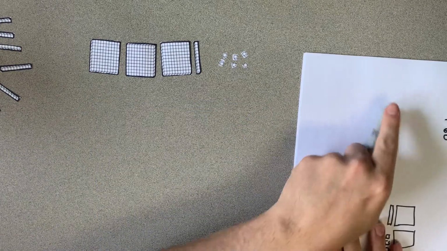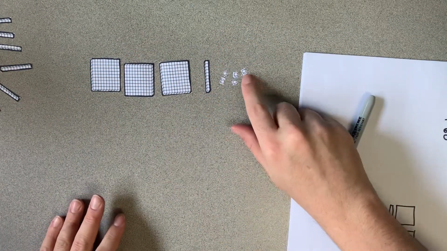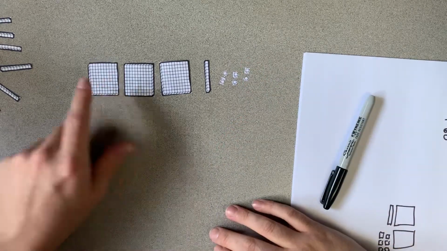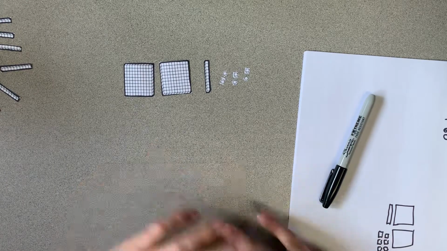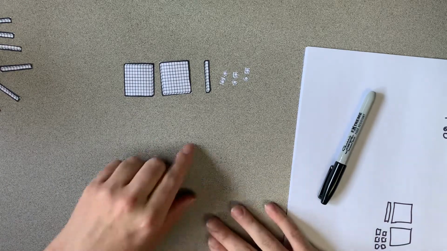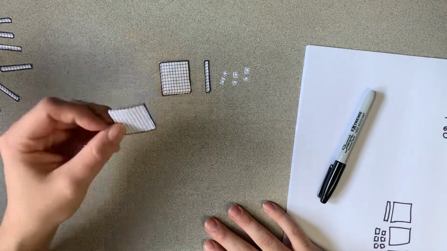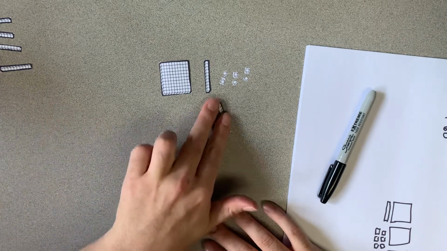To use base 10 blocks for this, I've got 316 here. I can take away 100 right off the bat, and I'm left with 216. Now the next step is to take away the 50. However, I don't have enough 10s. So what I can do to make it easier on myself is exchange 100 for 10 10s.